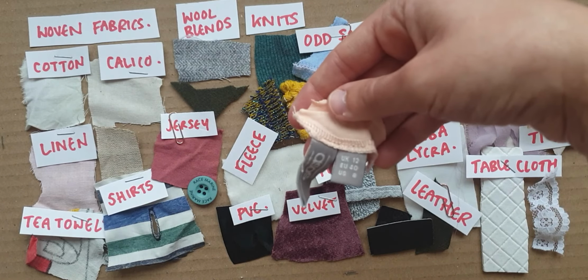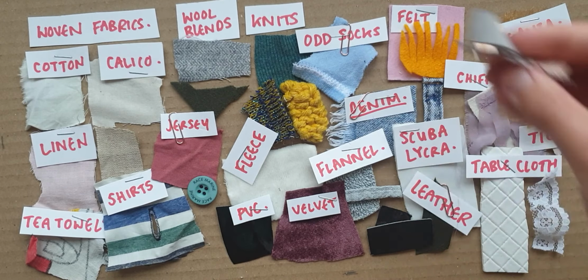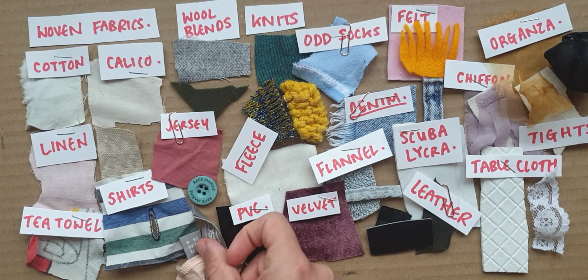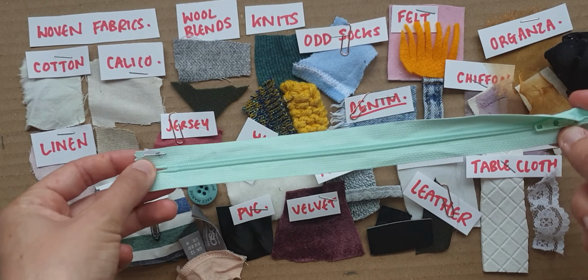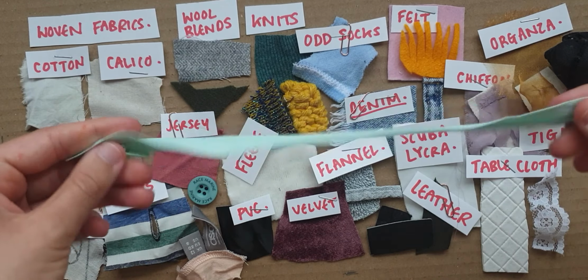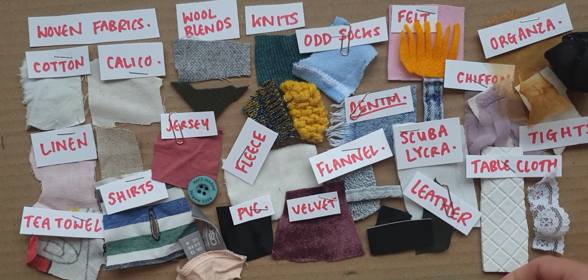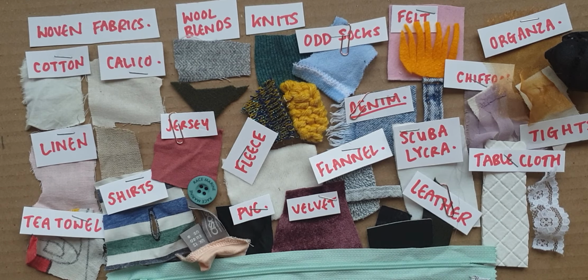Labels, it might be useful to think about how you can use clothes labels as part of it too, because all fabric can be used. And then also zips. If you're looking at taking apart a garment that has a zip, it might be useful to keep it and see how you can make that a functional part of your panel.